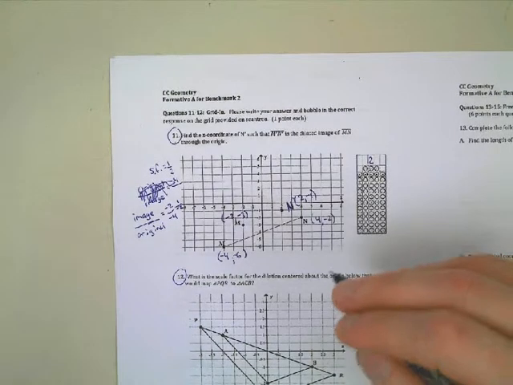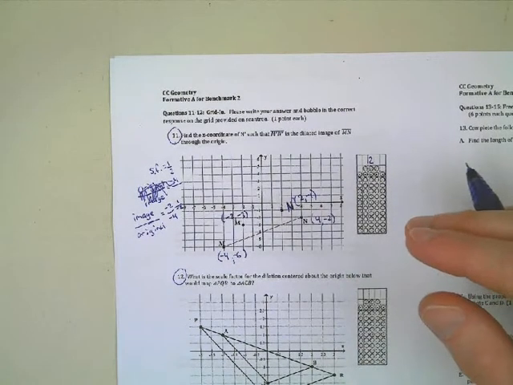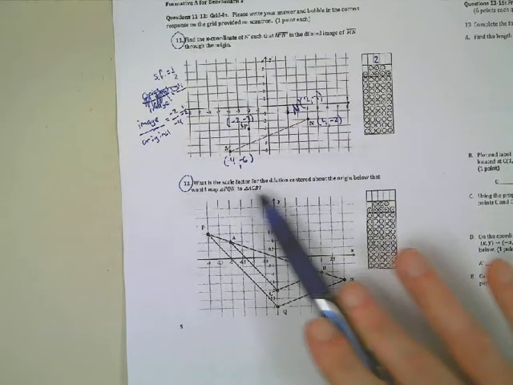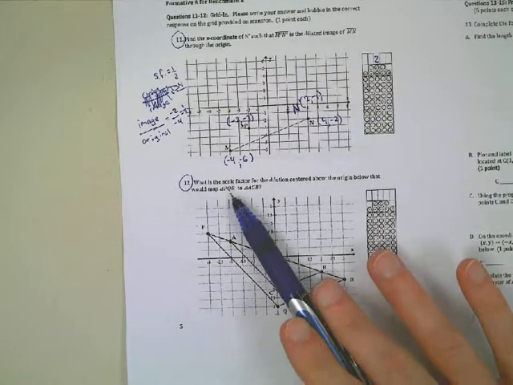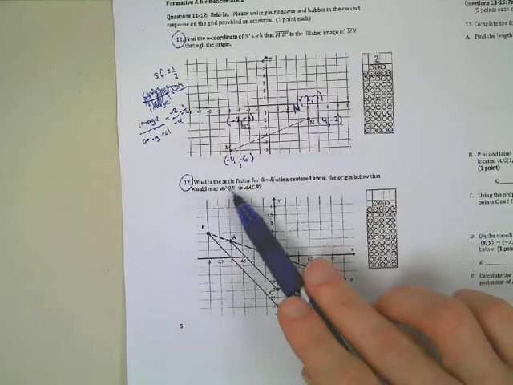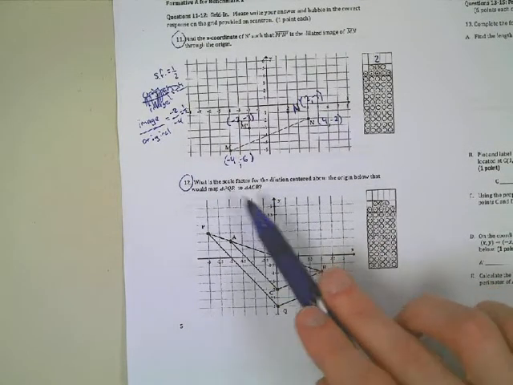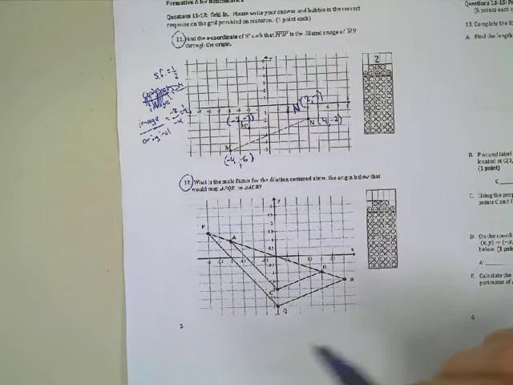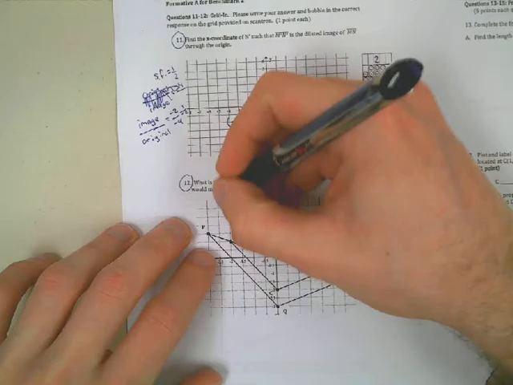Okay? All right. Number 12 is related to that one. All right. And so, what is the scale factor for the dilation centered about the origin below that would map triangle PQR to triangle ACB? So again, in this case, we're mapping triangle PQR to triangle ACB. Which is the original here? Which one is the image? PQR is the original because we're taking that and mapping it to ACB. So this is the original. This is the image.